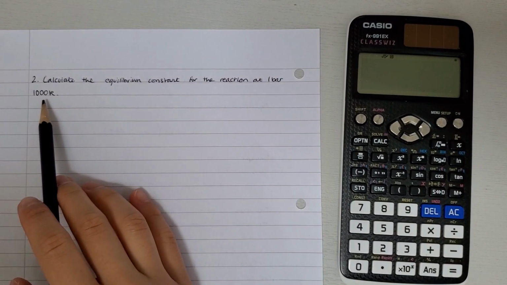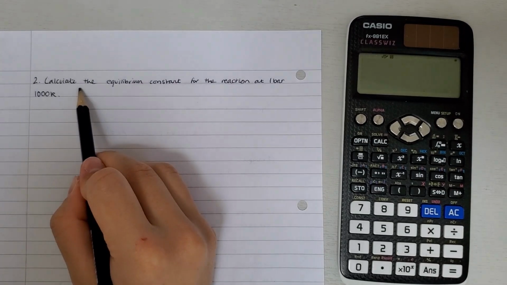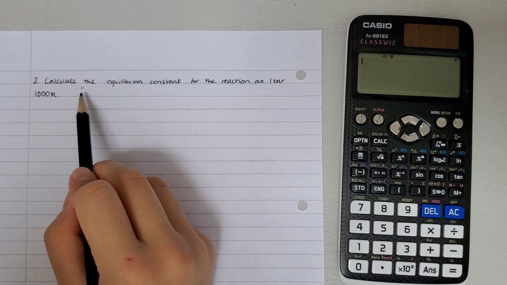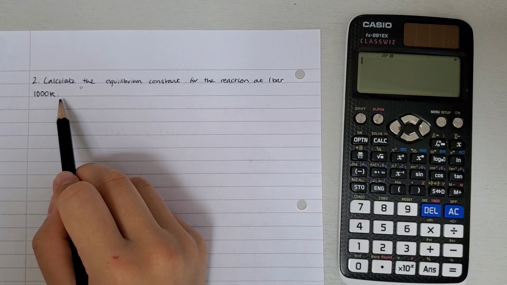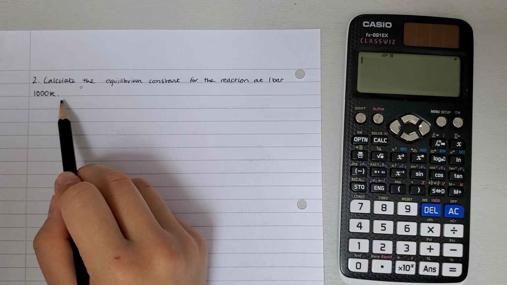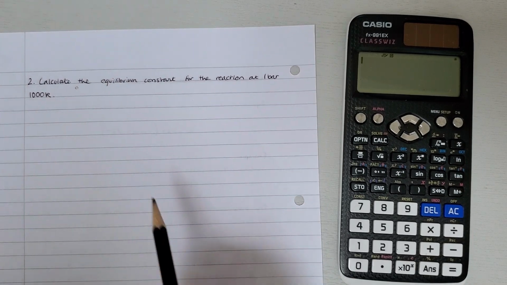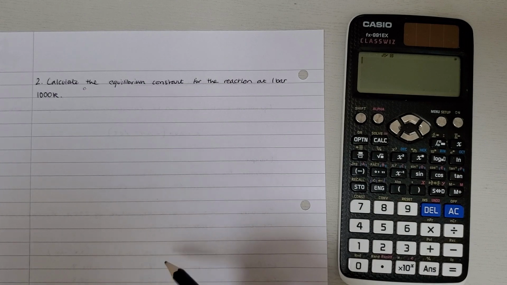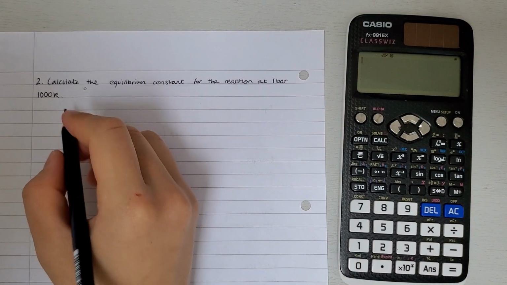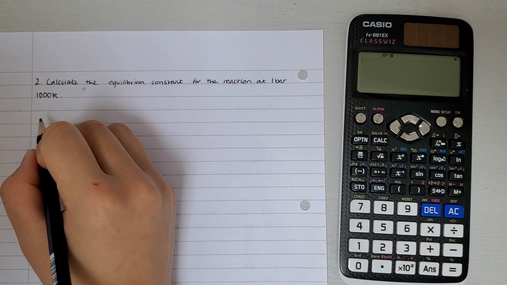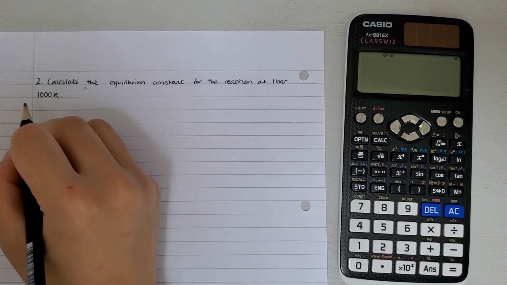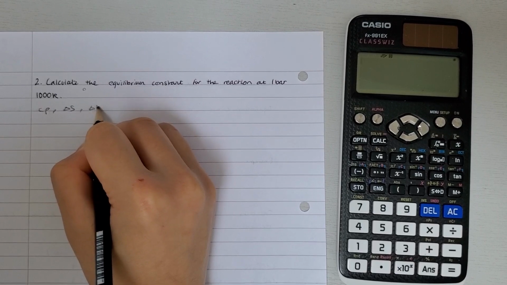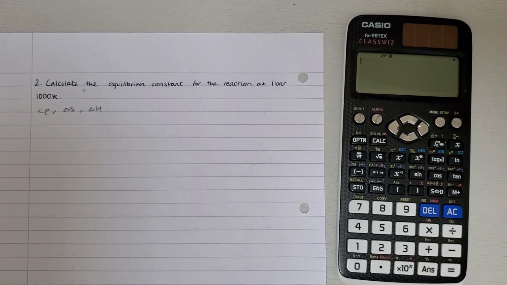With the temperature change, because we no longer have that little circle, which means standard temperature, we have to use a slightly different equation to get the equilibrium constant, but it still uses the values on the table on the other side. For this one, we need to use different equations to calculate Cp, delta entropy, and delta enthalpy.